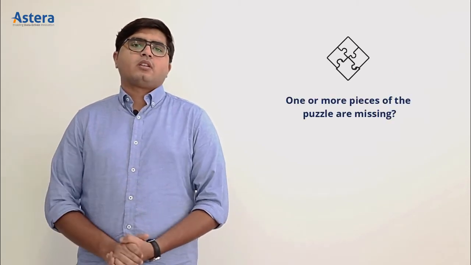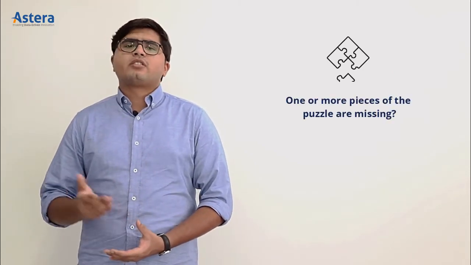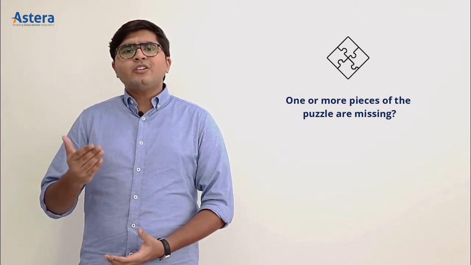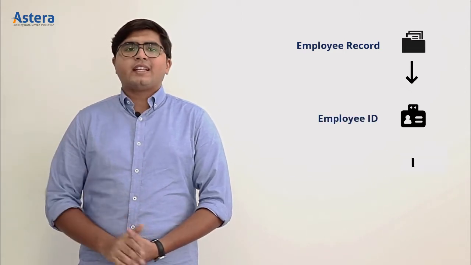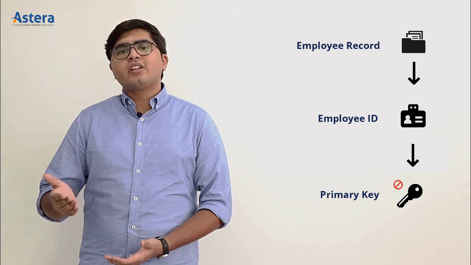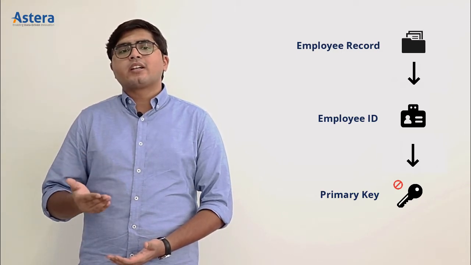So what will happen if one or more pieces of the puzzle are missing? Let's say the surrogate key hasn't been defined. When you execute the data pipeline for the first time, it will insert the data normally. When the flow runs the second time, you'll get a primary key violation error as the updated employee records will be inserted with the same employee ID.